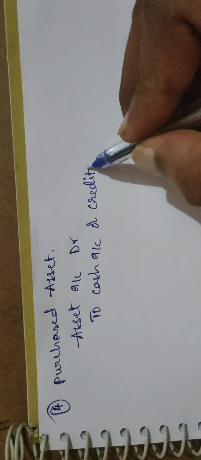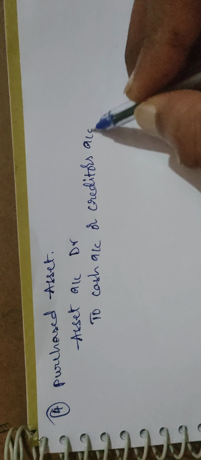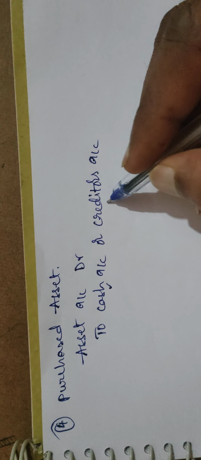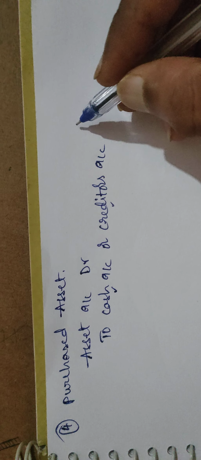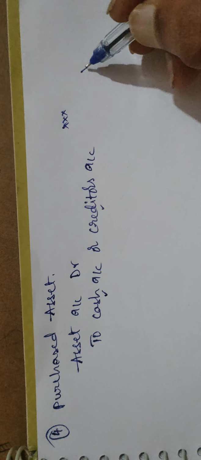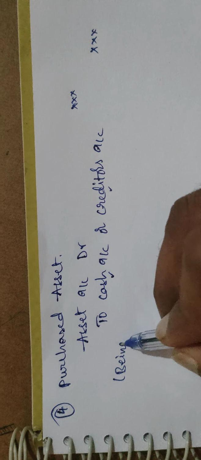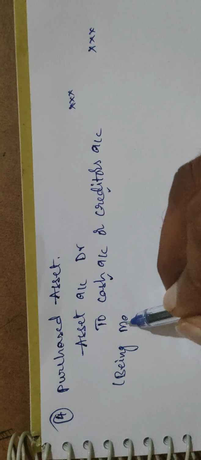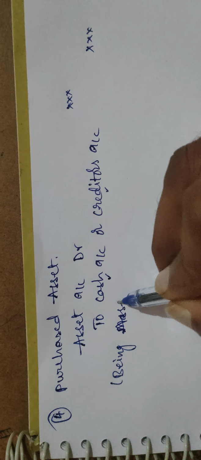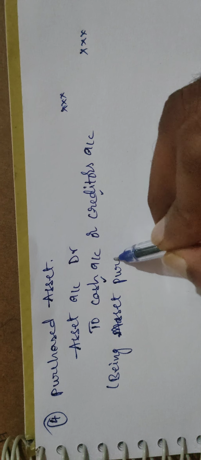or creditors account. As the case may be, if you purchased for cash, then you write the cash account. If you purchased on credit, then you write the respective creditors account. Okay. So then being machinery asset purchased.